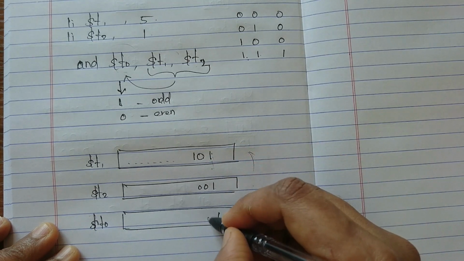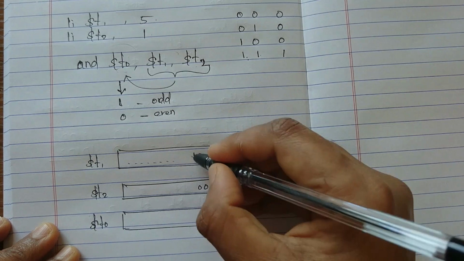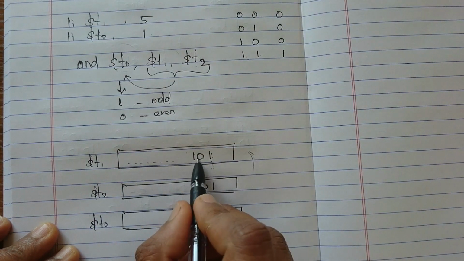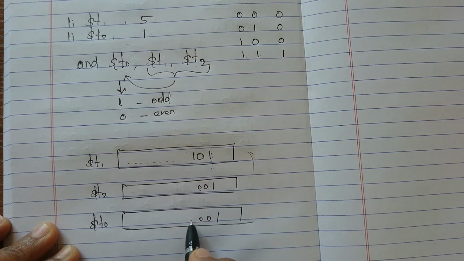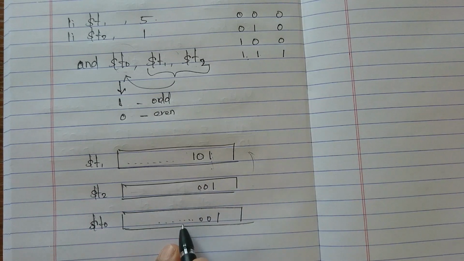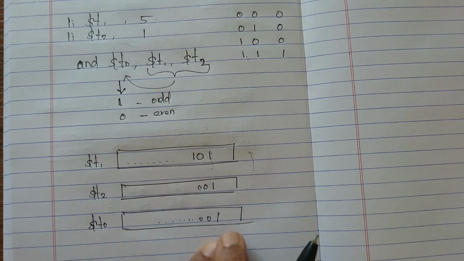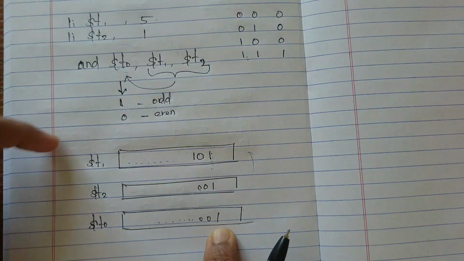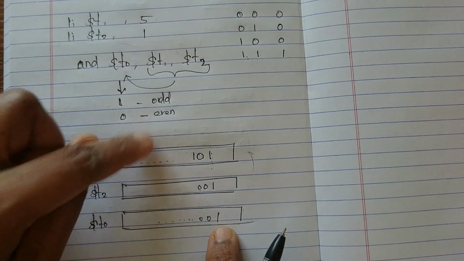The rest of the bits are either 0 here or 0 there, or here, of course, all zeros. Here they got 1 and 0 mixed up, so you get a 0. So what is the result you get? You get a 1. If you get a 1, it means the given number is odd. In case you get a 0, then the given number is even.